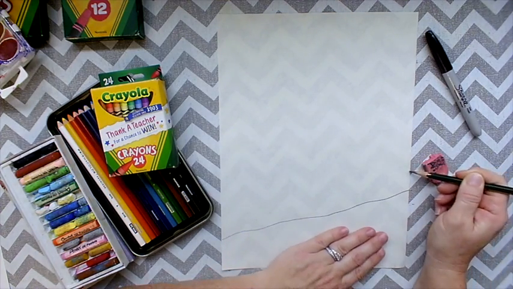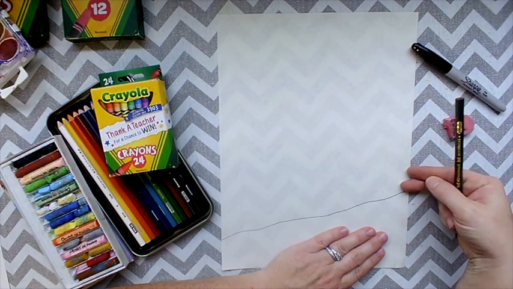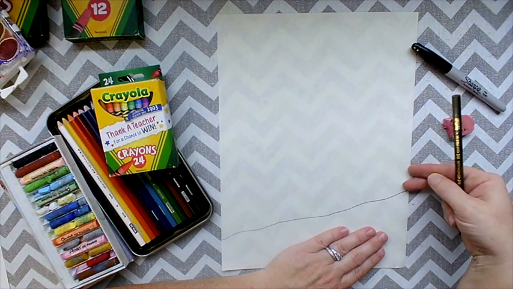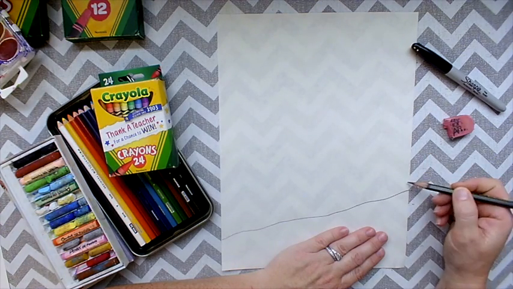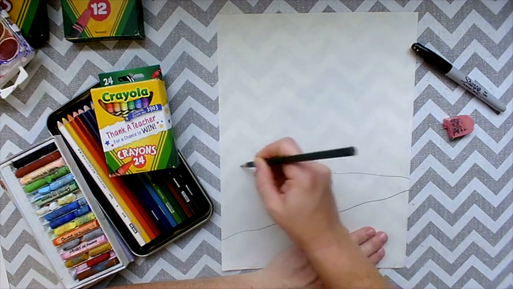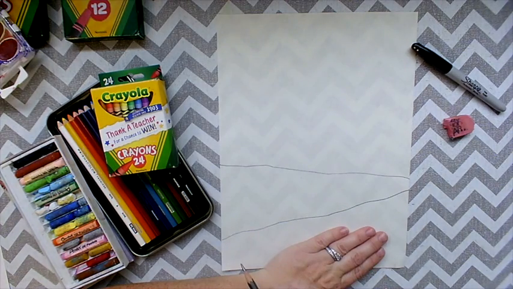Next is the middle ground line. It's going to start about 2 fingers up from the right side or the highest side of your foreground. Now, this is going to come across at another slight incline.